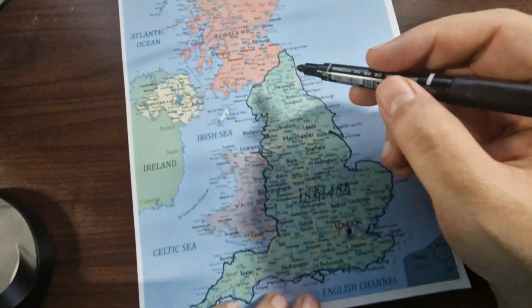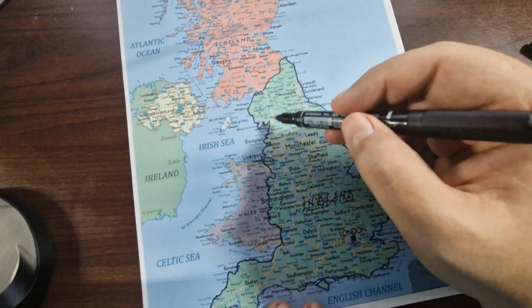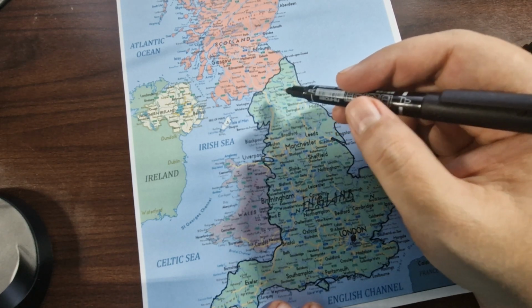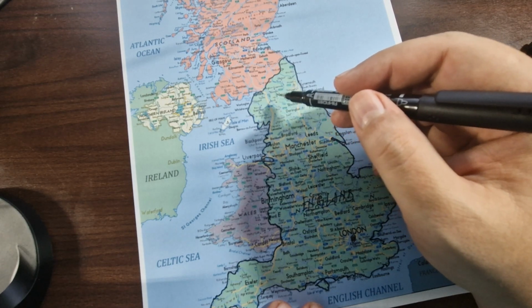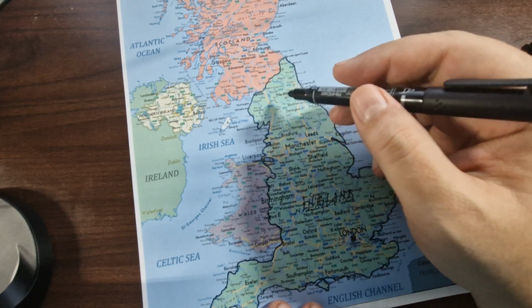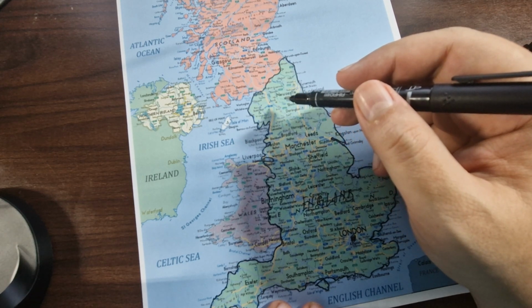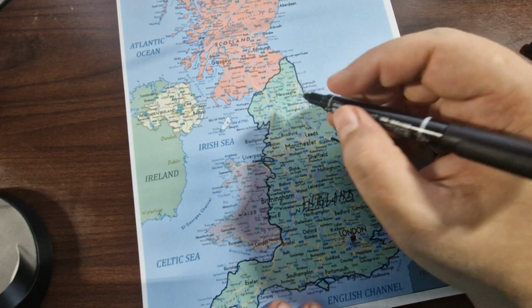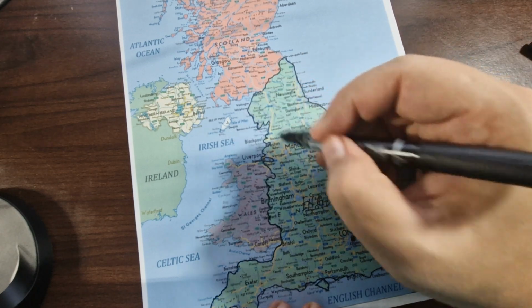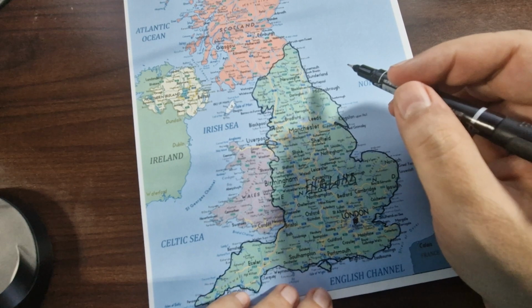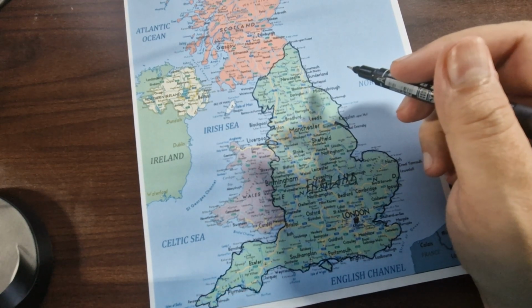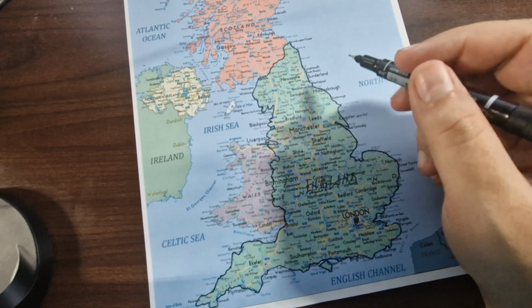They have some mountains here in the north, but they're not very tall, under 1000 meters elevation. And the highest point in England is Scafell Pike here, which is 987, I think, meters.